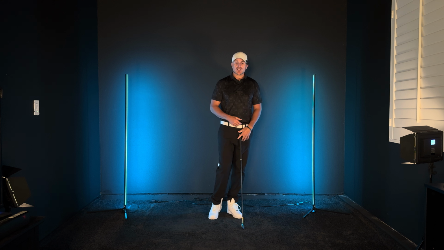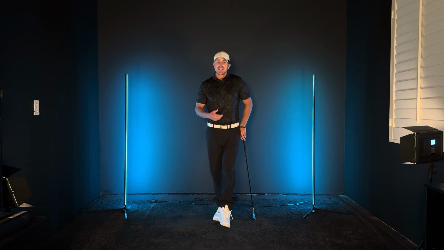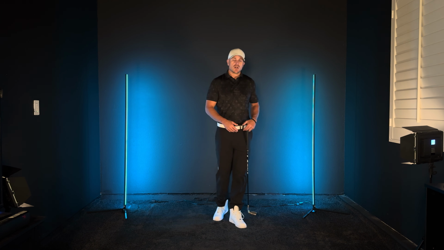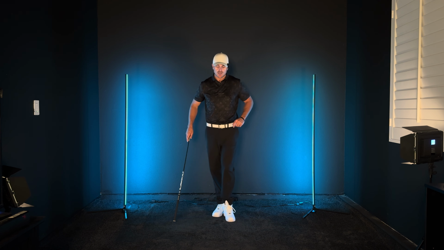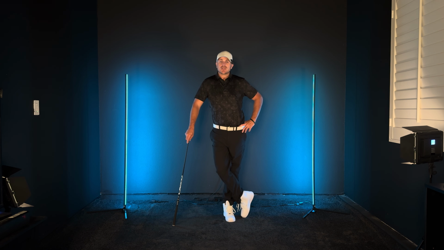So if distance control gets off, the first place you should be looking is, am I making solid contact or not? And if you're not making solid contact, fix those things. If you are making solid contact, now it becomes a game of, okay, can I control my speed? There's other things that can control distance as well. We'll talk about them a little bit. But basically it becomes a game of, can I control my club head speed?